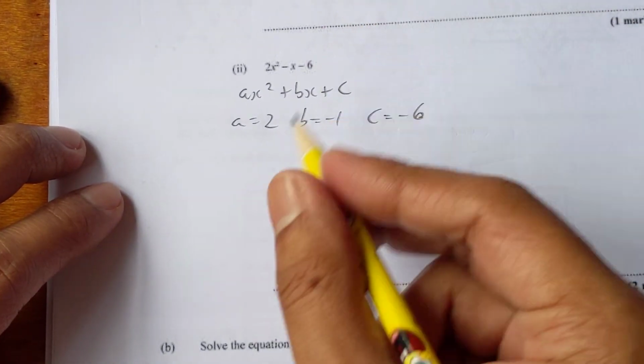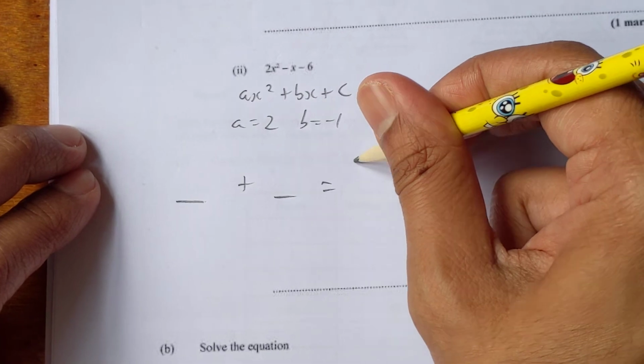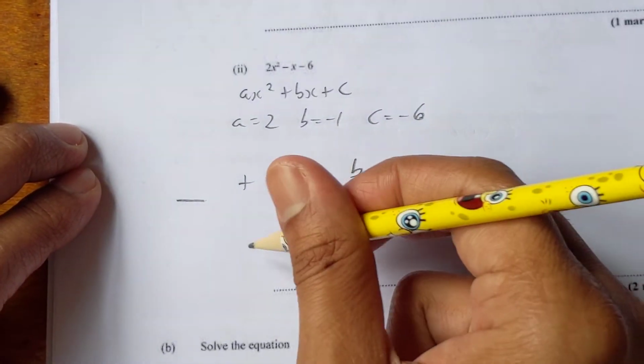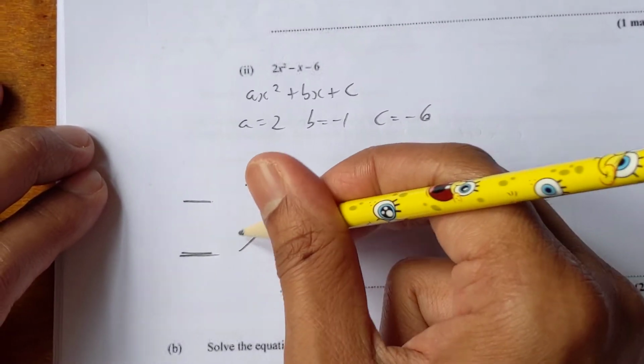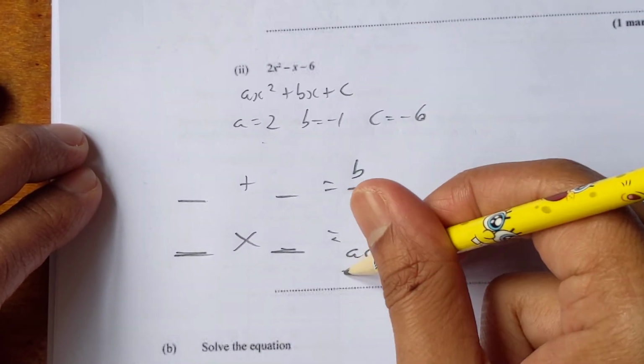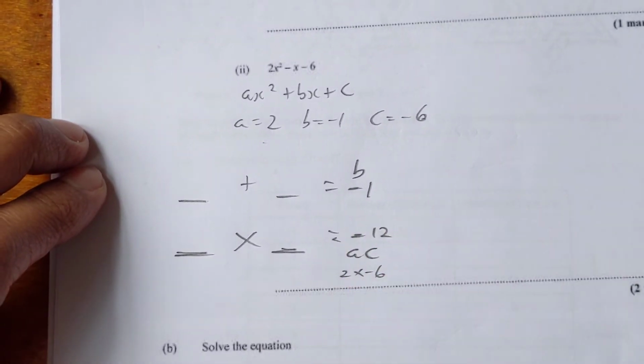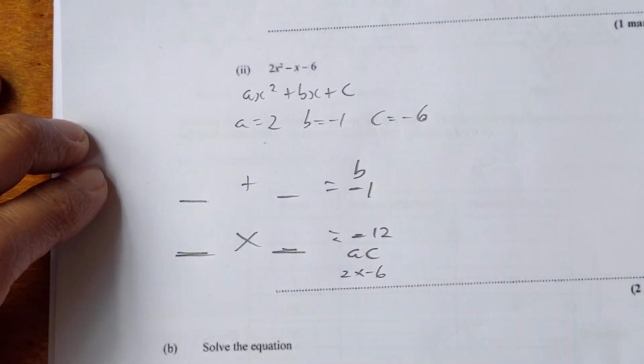So the goal is to get two numbers, I don't know what they are yet, to add up to B, whatever B is. And in this question, B is minus 1. The same two numbers, when I multiply them, must always give AC. And in this question, A is 2 times C is minus 6. So the number I really need to look at is this minus 12. So we're looking at numbers that can multiply to give minus 12.